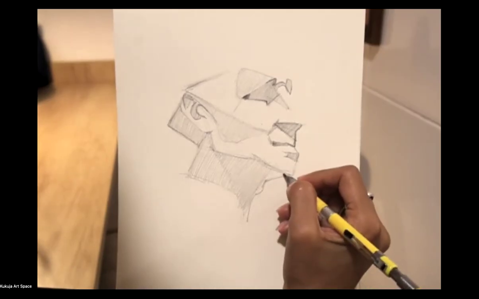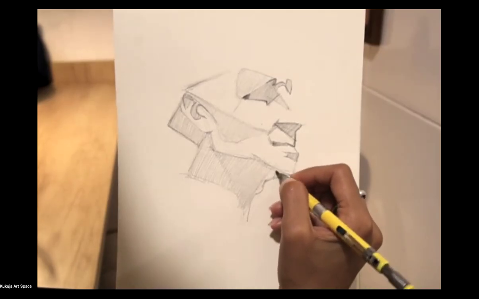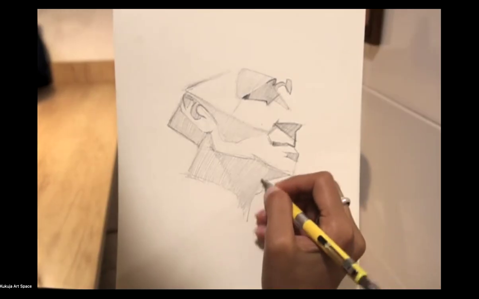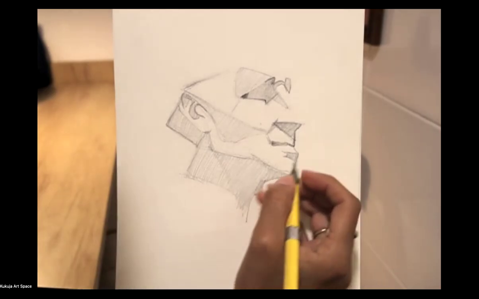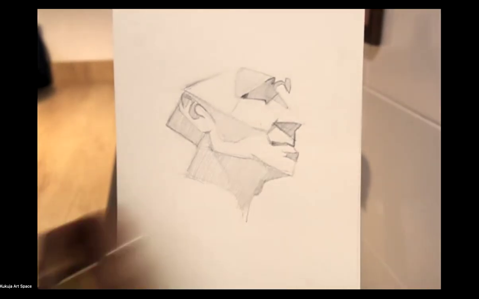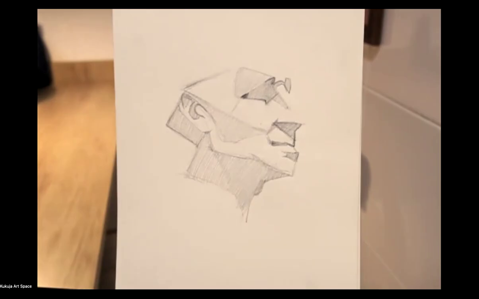Okay, I do that. It starts to look like our model, which is the sculpture of an old man. Any questions at this point?